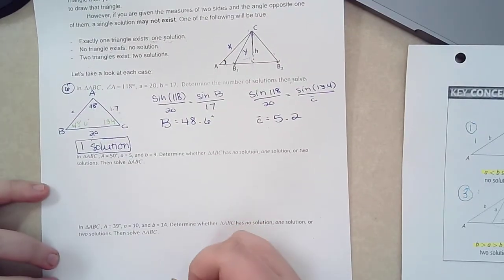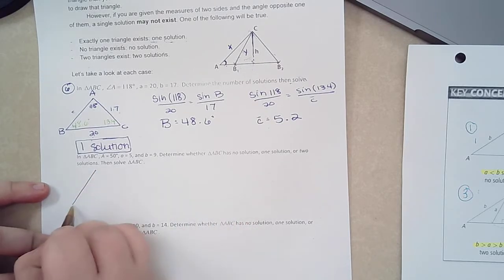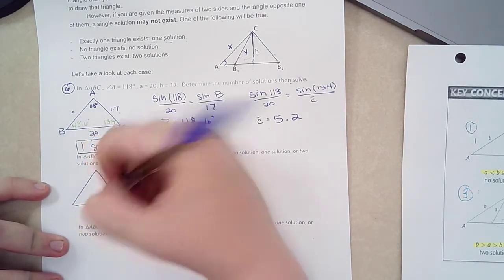So our second triangle says in ABC, there's your triangle, ABC.